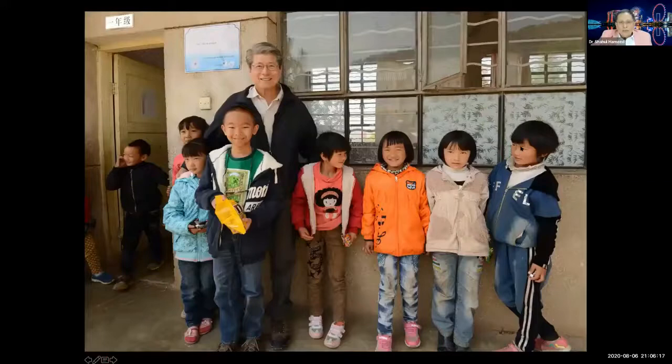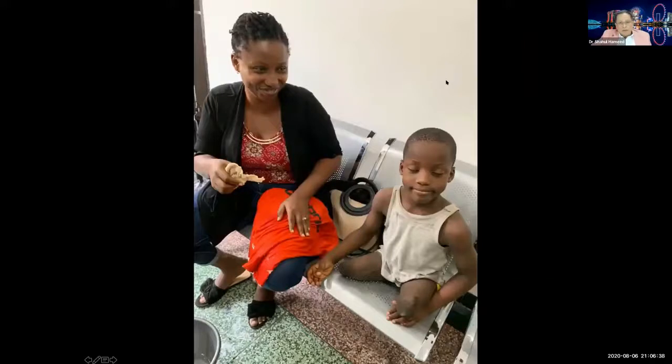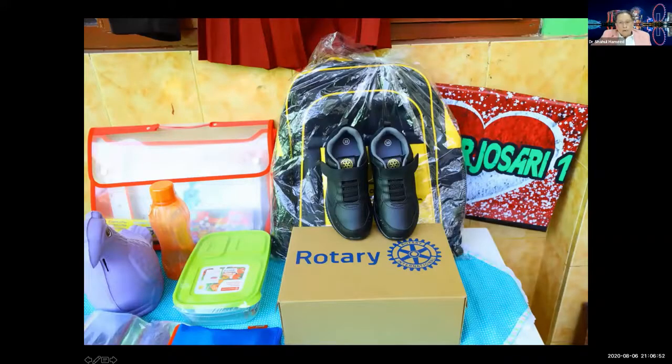Your $100 will be able to pay for school desks and benches for children in China as well as in Taiwan. Your $100 will be able to pay for up to 4 HPV vaccinations in Nigeria. Your $100, fellow Rotarians, will allow this boy to walk on 2 prostheses that can be made in a Rotary center in Nigeria. And your $100 will enable one child to go to school with all the school-going needs he needs for 1 whole year.